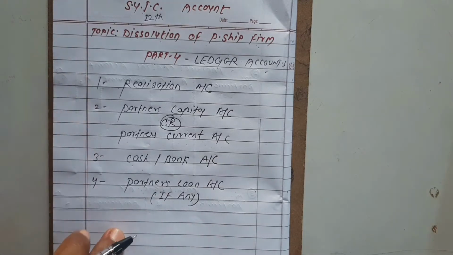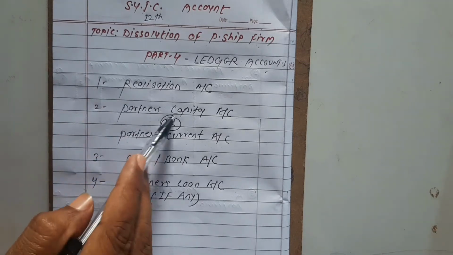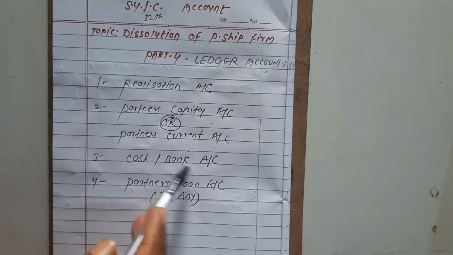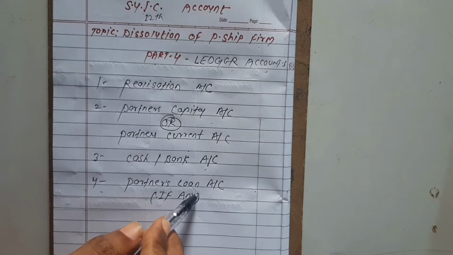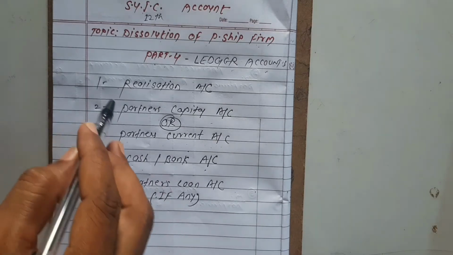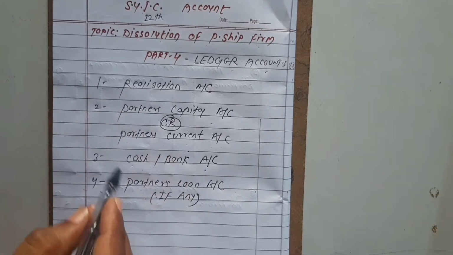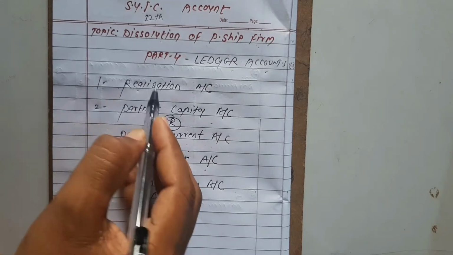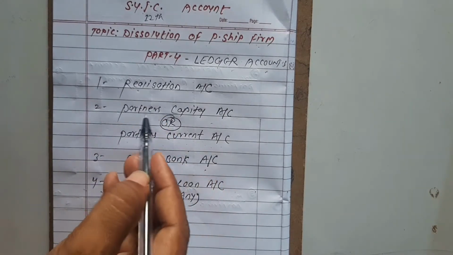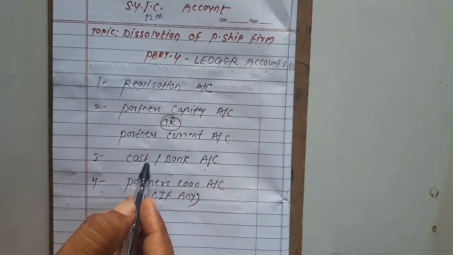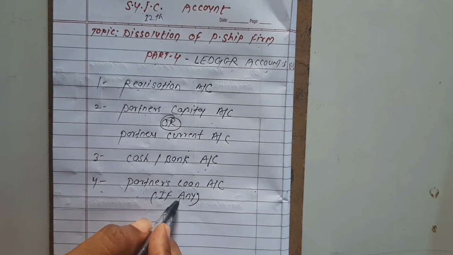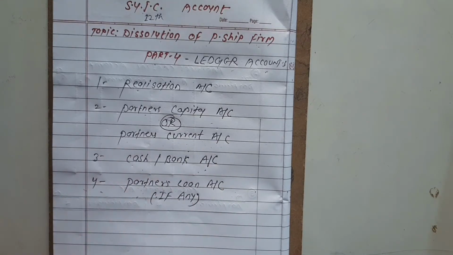Got it? Now first one realization, partner's capital or current, third one cash or bank, and fourth one partner's loan. And now I'm going to prepare the realization, how to prepare realization, and how to prepare current or capital, cash or bank, and partner's loan. So let's see the accounts.